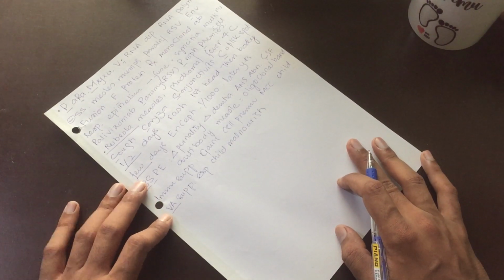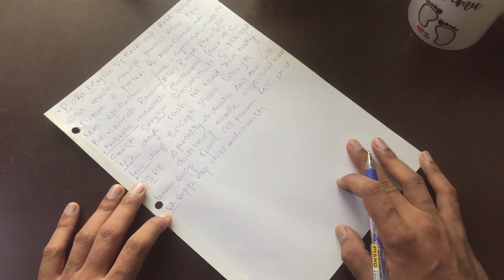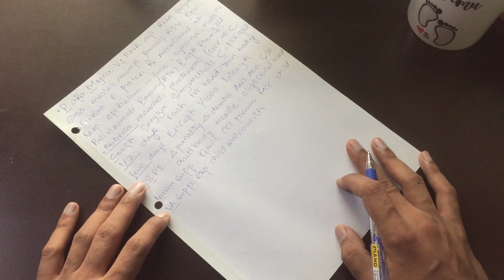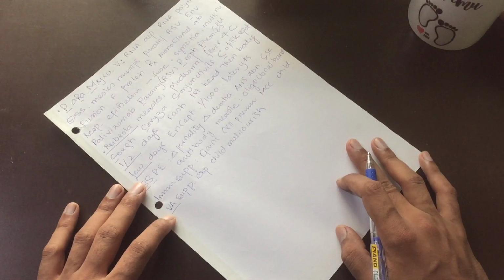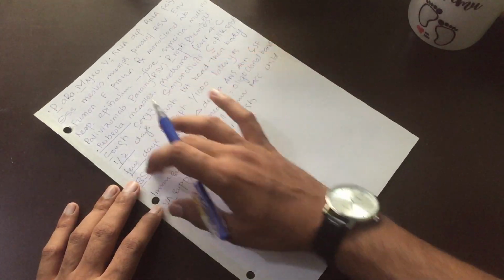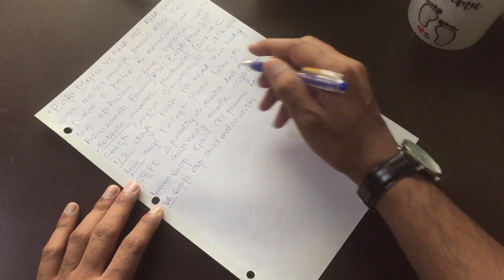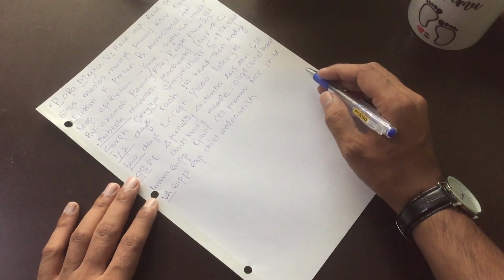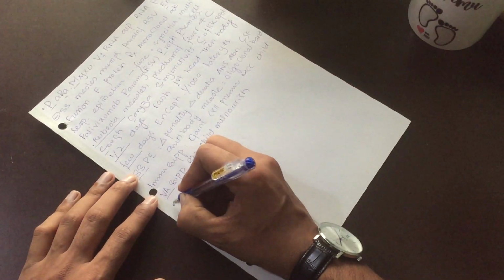Vitamin A supplementation also decreases the mortality rate of measles. So this is all about the general information about measles. Then we have the mumps.